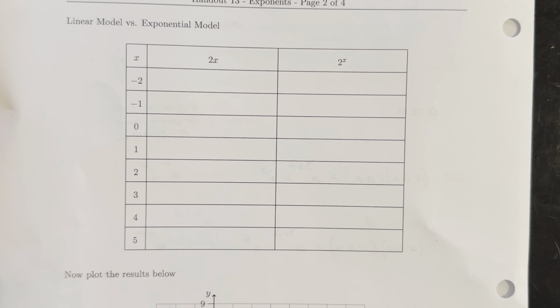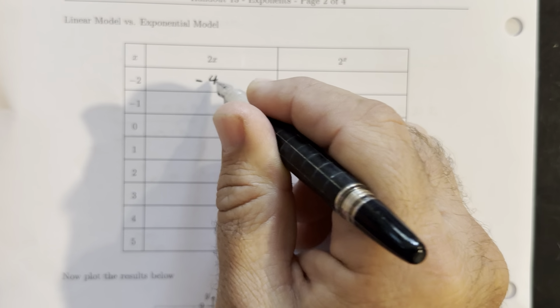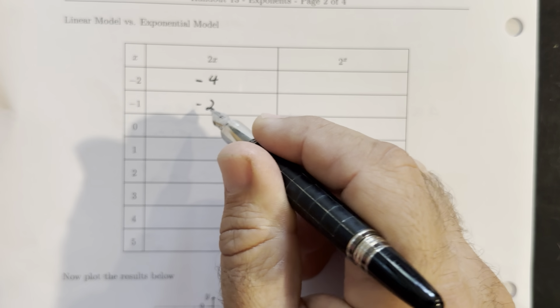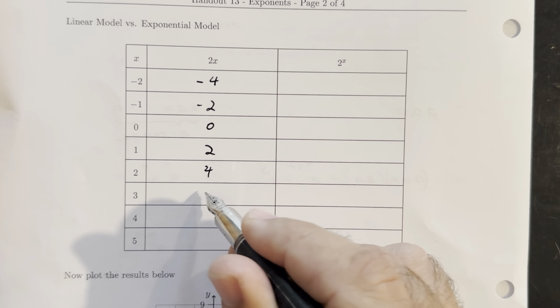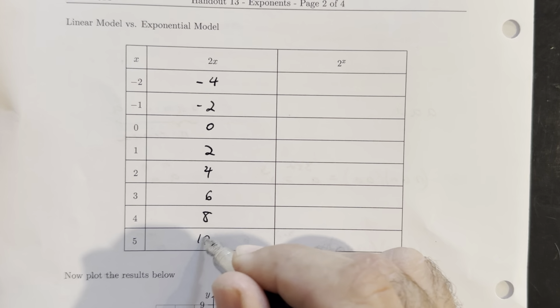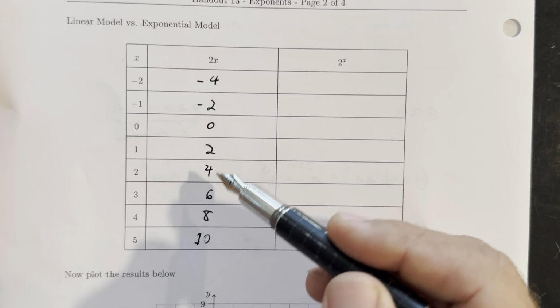All right, so now we're going to talk about a linear model versus an exponential model. So for a linear model, it just means that every time you progress 1 unit, you increase what you're doing by 2. Very predictable. So when x is -2, we're at, of course, -4, and then -2, and then 0, 2, 4, 6, 8, 10. Right? And each of these, we just increase by 2.